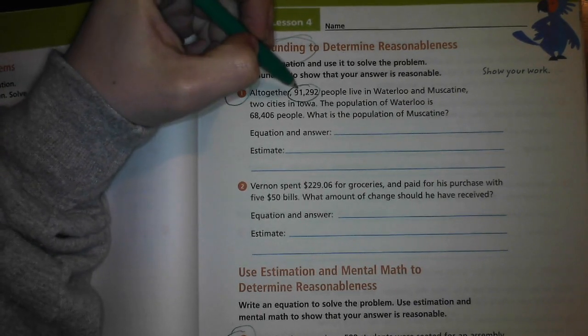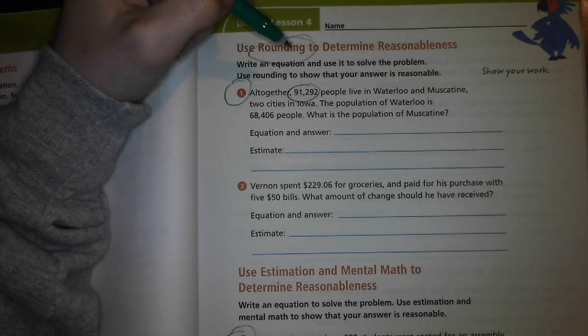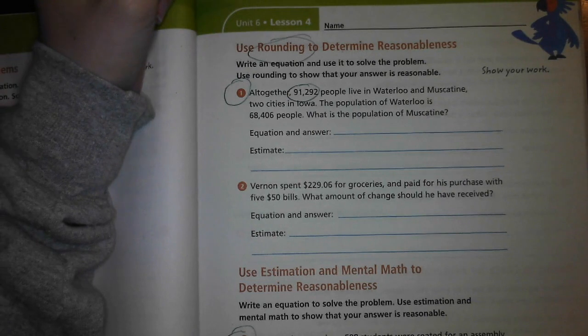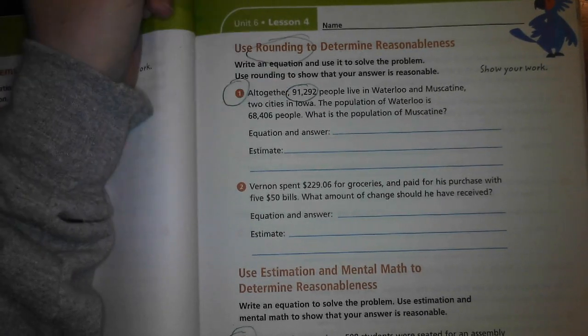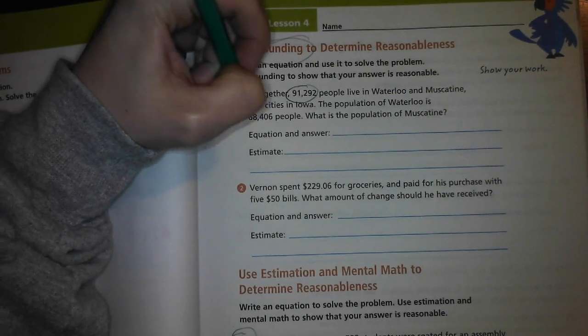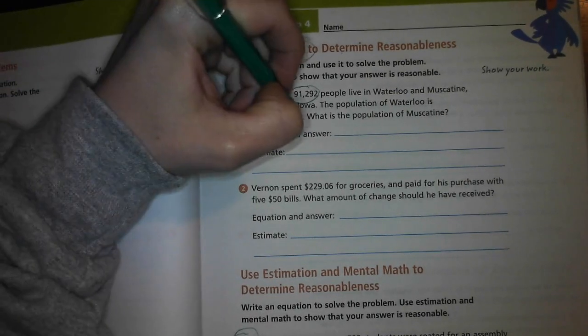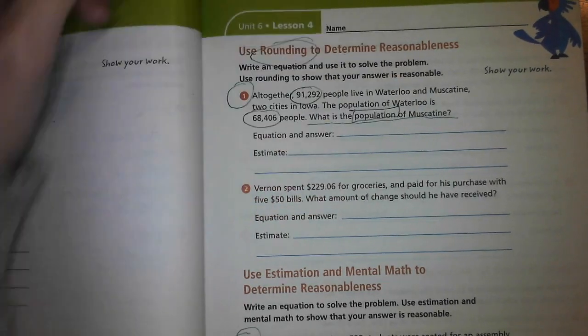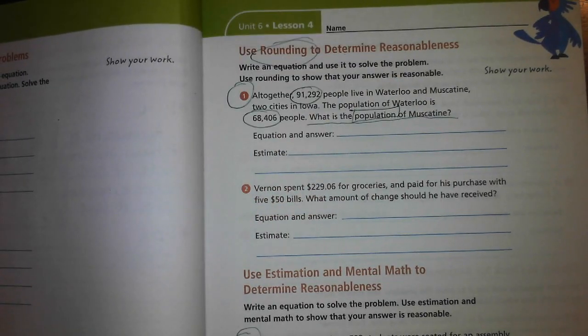Altogether, 91,292 people live in Waterloo and Muscatine, 2 cities in Iowa. Doesn't really matter where the cities are, we just need the amount of people. The population of Waterloo is 68,406 people. What is the population of Muscatine? So we're solving for the population. So we want to have an equation and an answer.